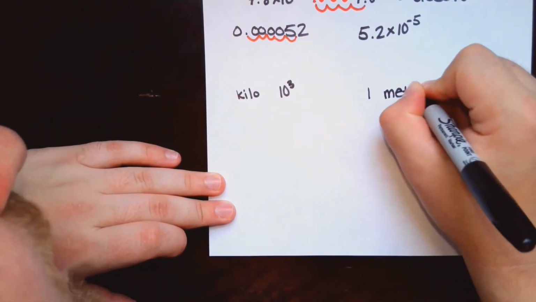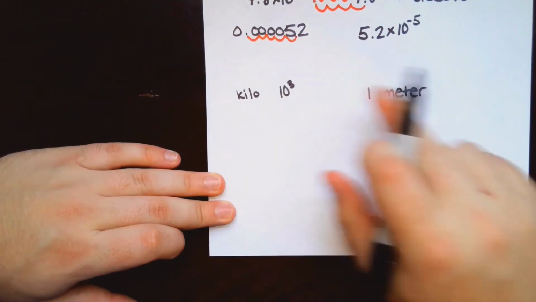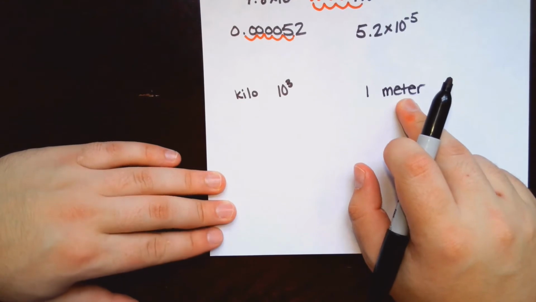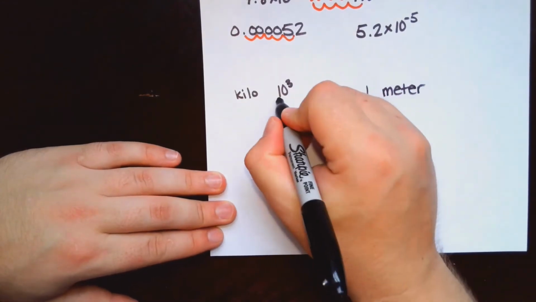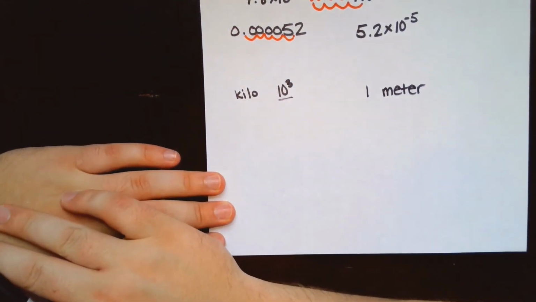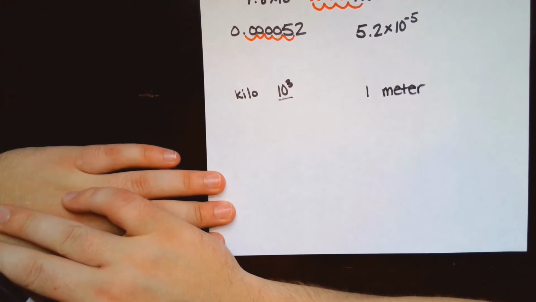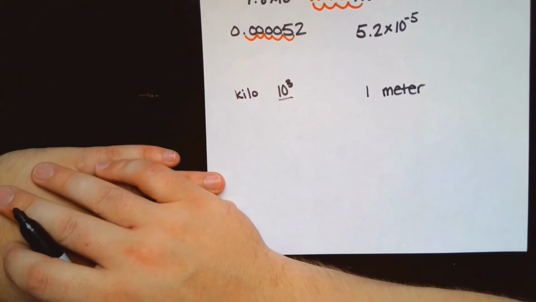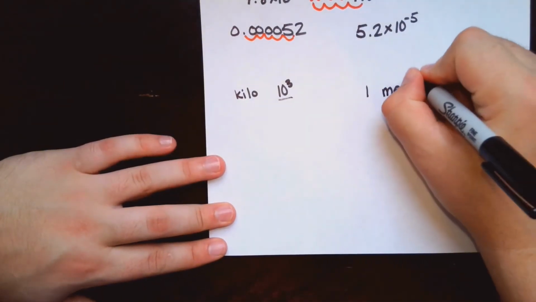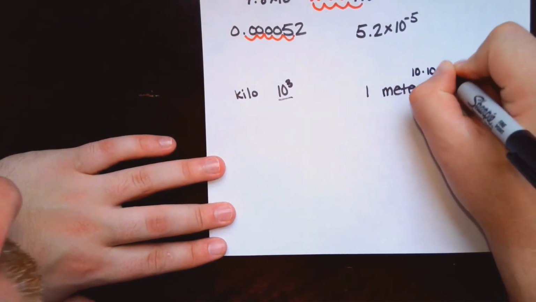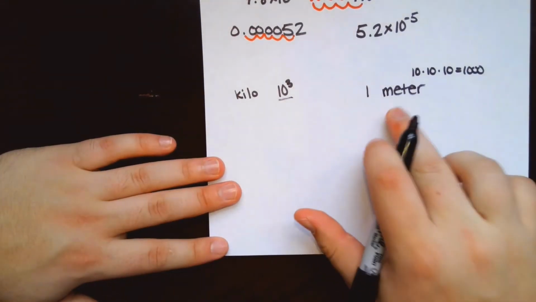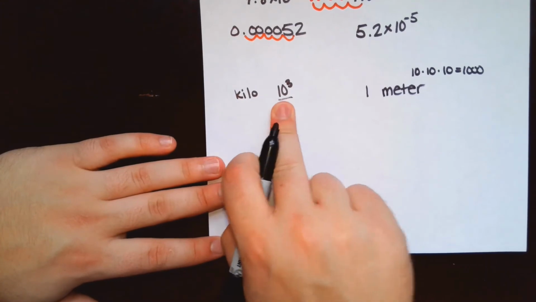So again, these are metric prefixes. So this kilo can be a prefix for the word meter. So what is a kilometer? Well, a kilometer is 10 to the third meters. Right? So it basically means that's its relationship to the version without any prefix. And 10 to the third, what is that? Well, remember that's 10 times 10 times 10, which equals 1,000. So that means that there are 1,000 meters in 1 kilometer.